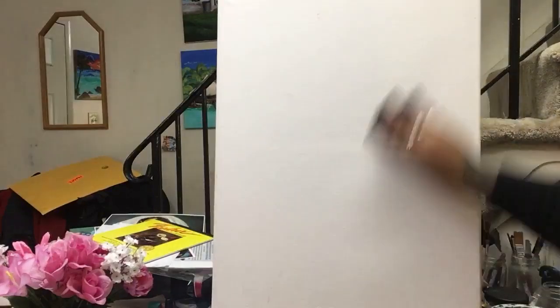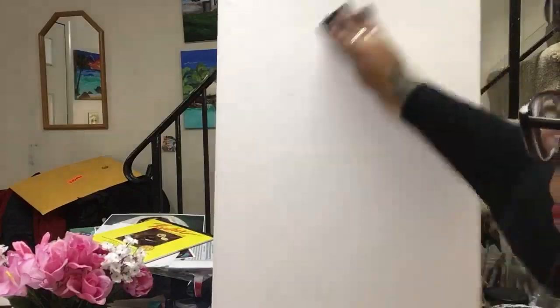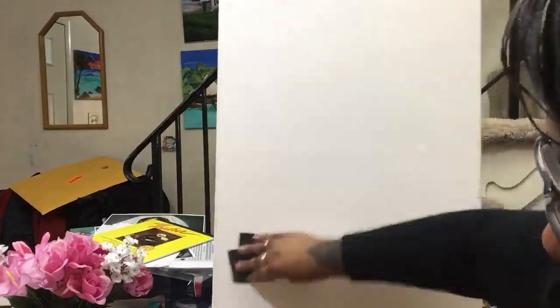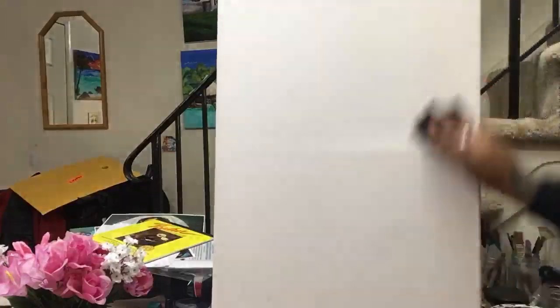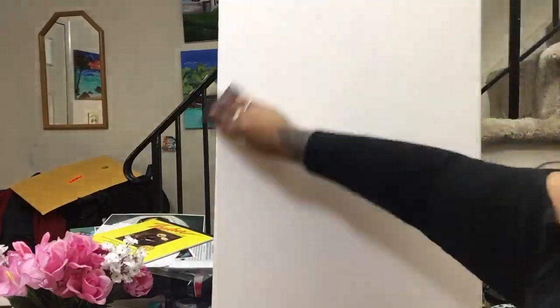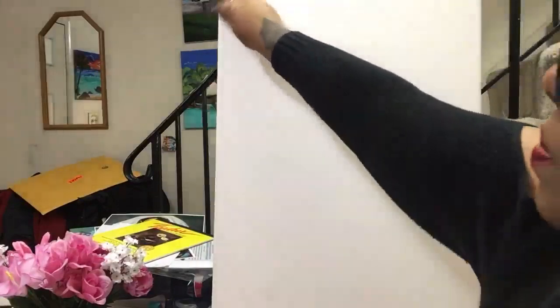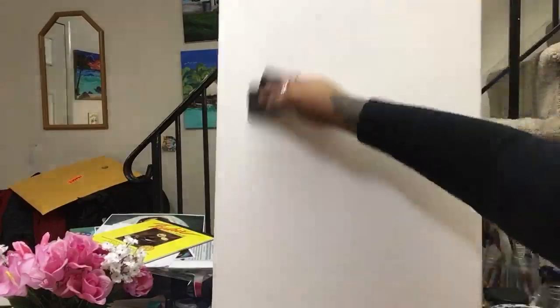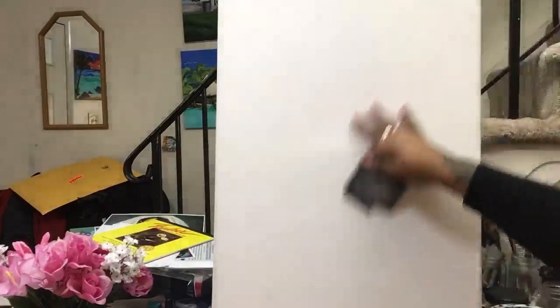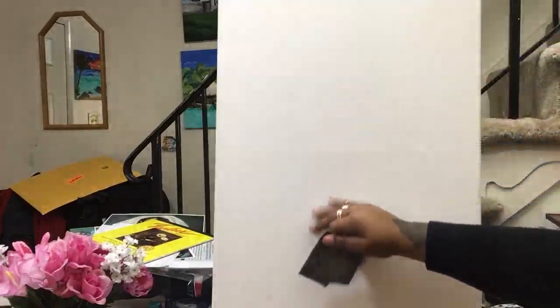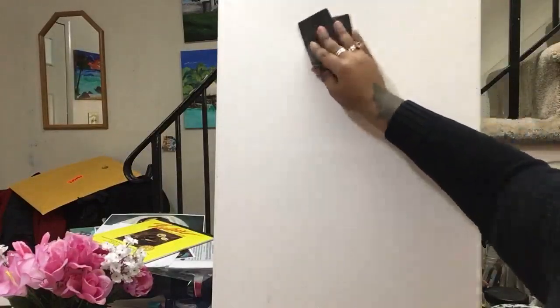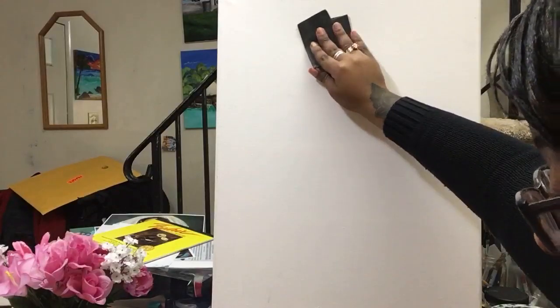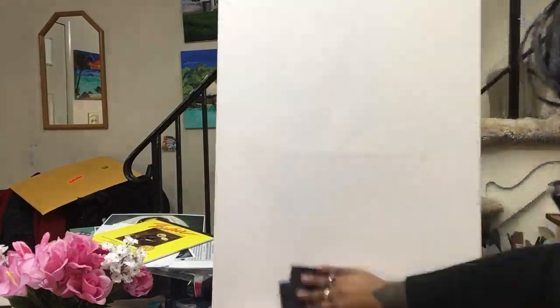And I'm just going to give it a quick once over, just to kind of smooth. See, now everything's smoothed out. I kind of took off the first layer of grit off of that acrylic primed surface.